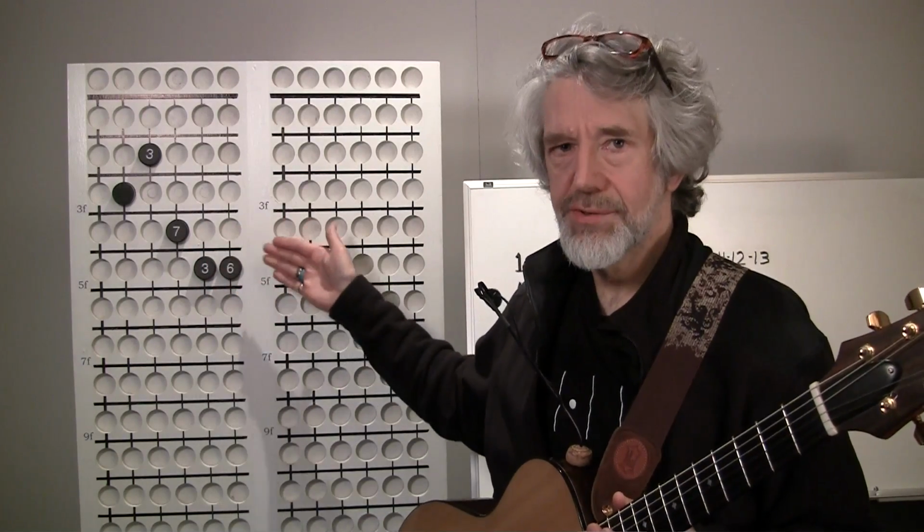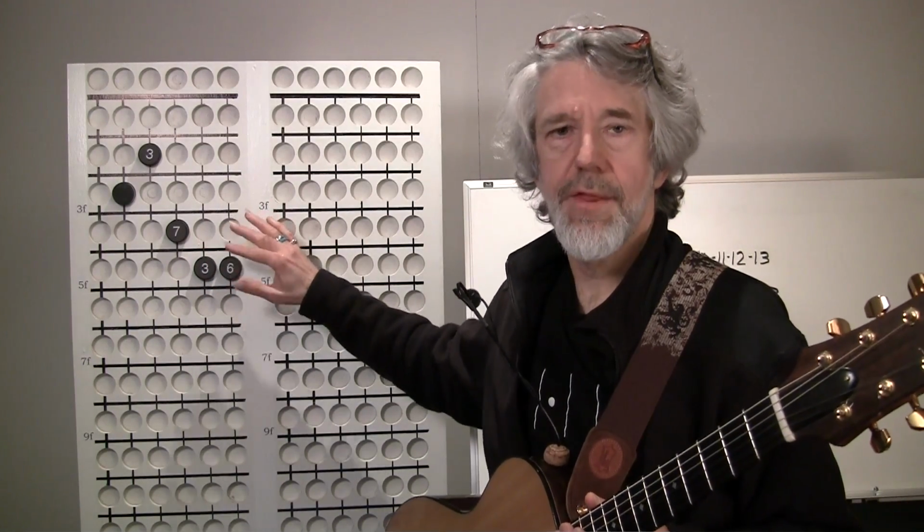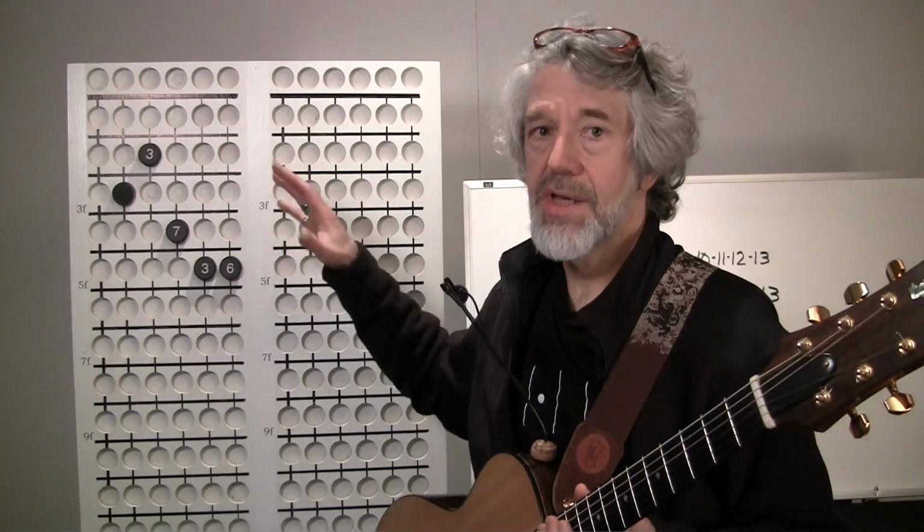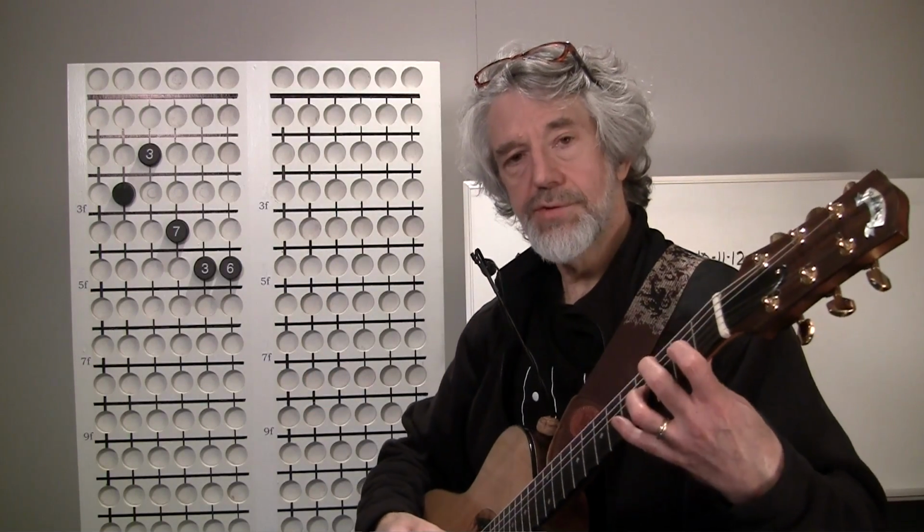That works. Here, I'll write it up on the board so you can check it out. In this chord form, I'm using a 6th in place of the 13th number. The 6 and the 13 have the same shapes. So that's the 13th chord.